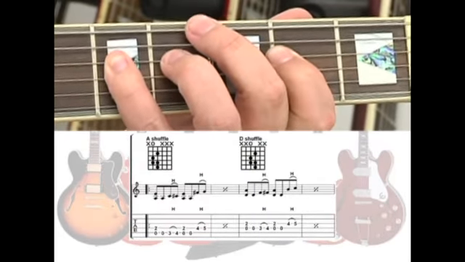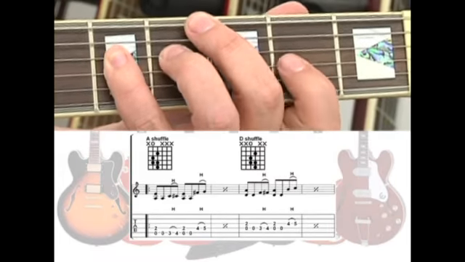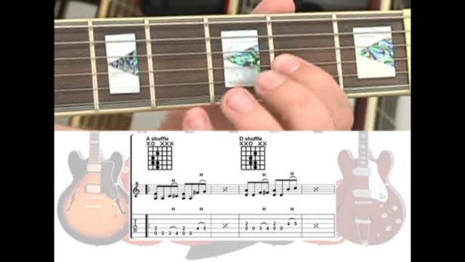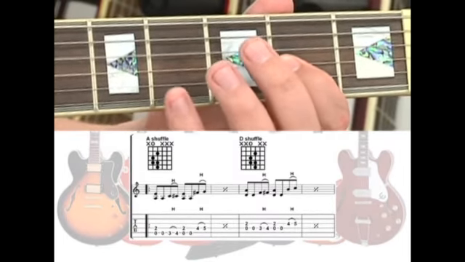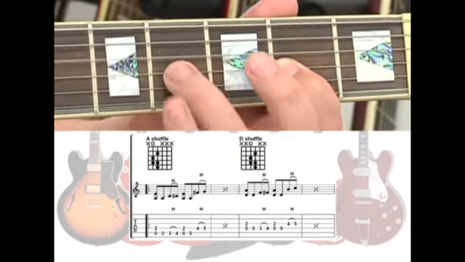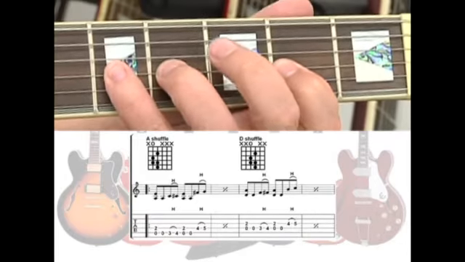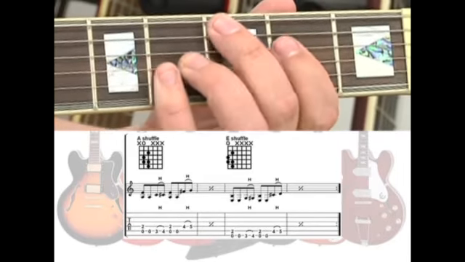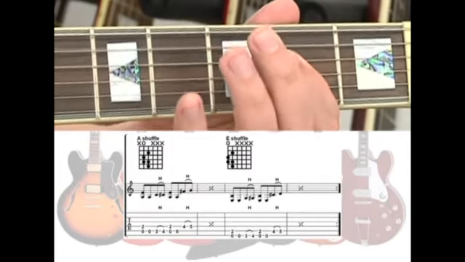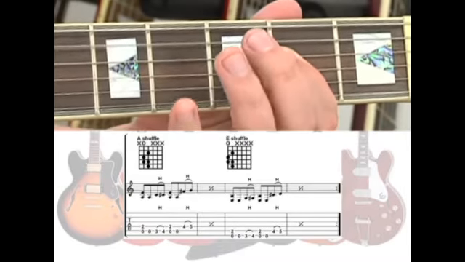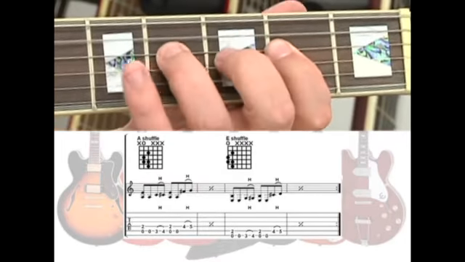Then move the entire structure down 1 string for the D shuffle rhythm. The frets and fingers stay the same. 1 and 2 and 3 and 4 and 1 and 2 and 3 and 4 and. Back to the A rhythm. 1 and 2 and 3 and 4 and 1 and 2 and 3 and 4 and.